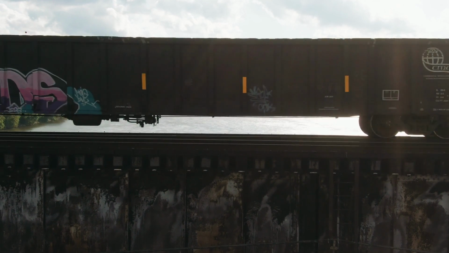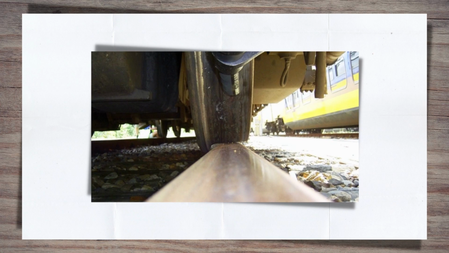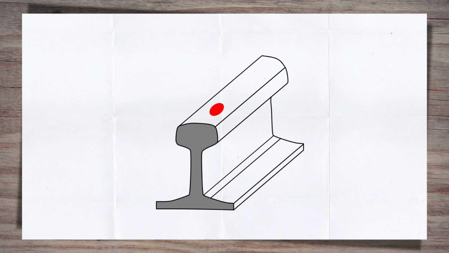But how? It all comes down to the area where the wheel contacts the rail. This area, known as the contact patch, is actually very small. It is often said to be about the size of a pound or euro coin. Given the weight of a train, especially a fully laden freight train, you can appreciate that there is a lot of weight on that patch of rail. This acts straight down as a vertical force.